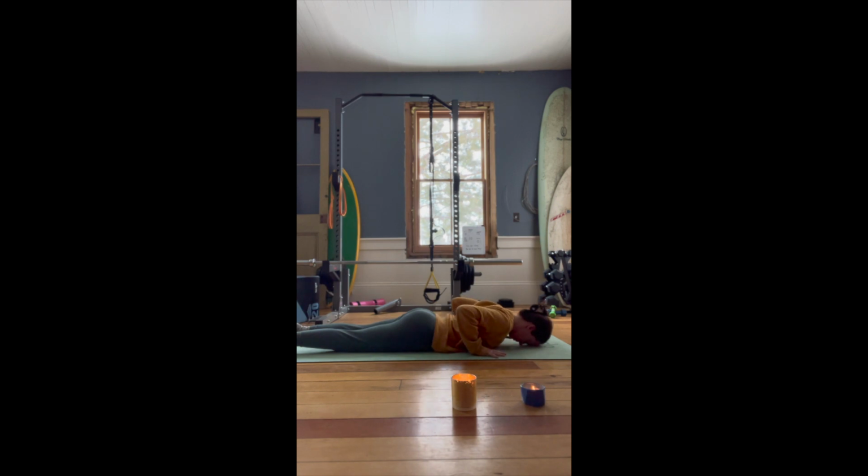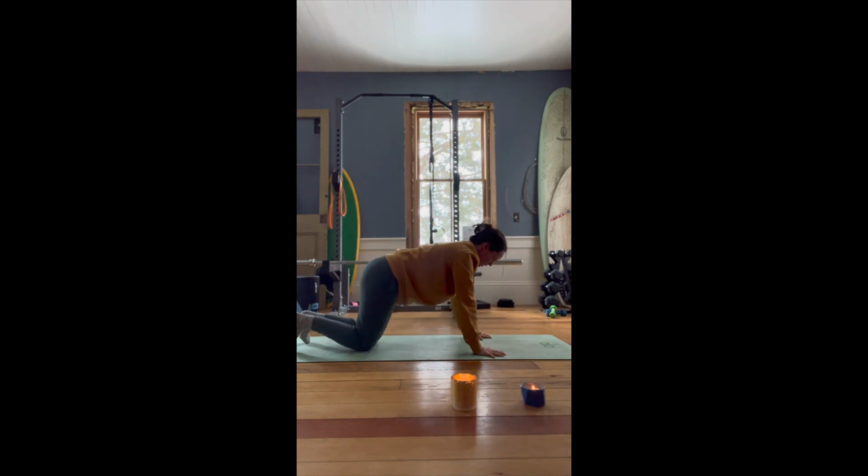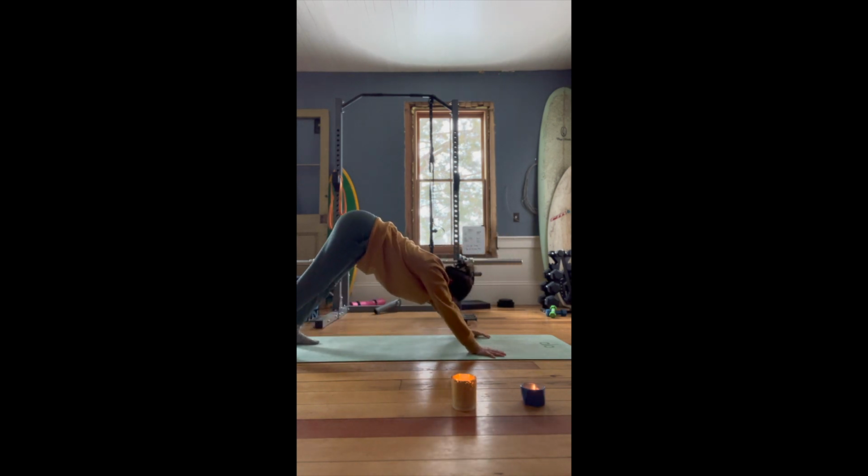Let's plant both palms. We're going to push all the way up. You can use your knees back into a plank pose. And then we're going to shift our hips up and back for downward facing dog. So in this position, we're protracting our shoulder blades. We're pushing the mat away with our fingers so hard, pushing our hips up and back. You can pedal out your feet.